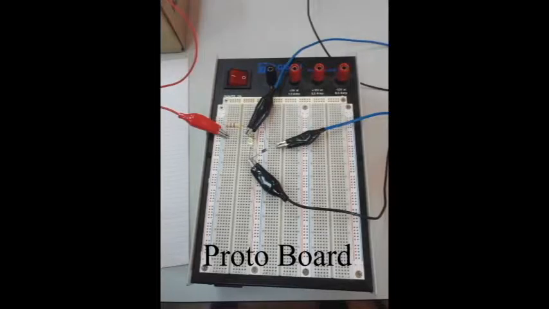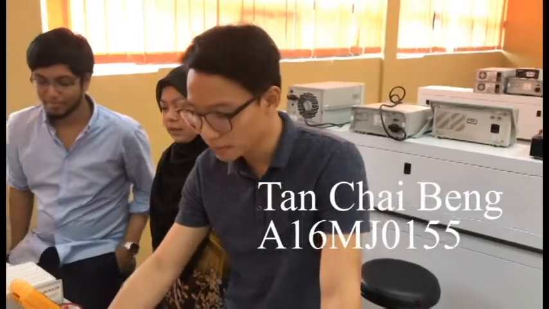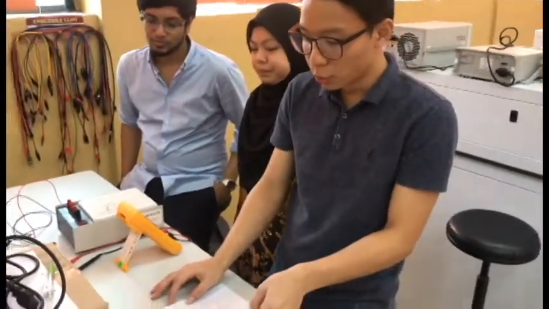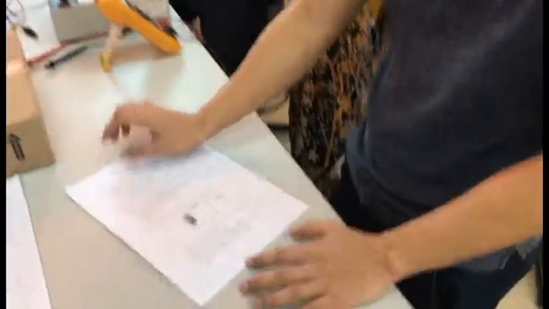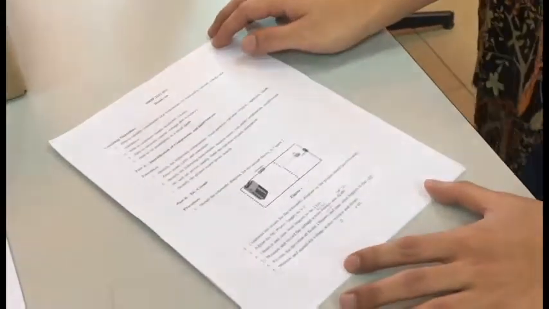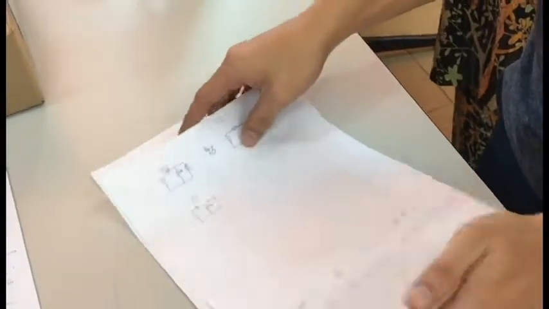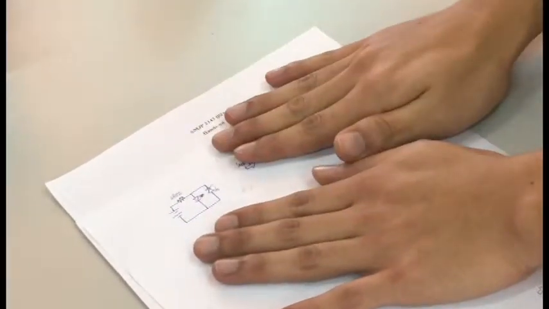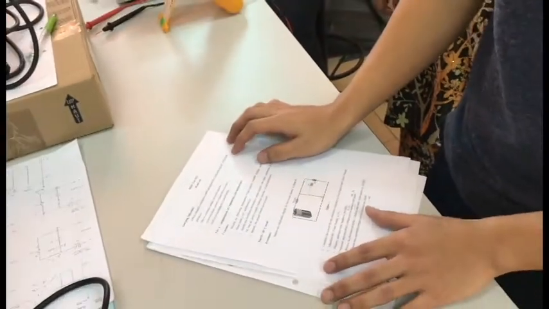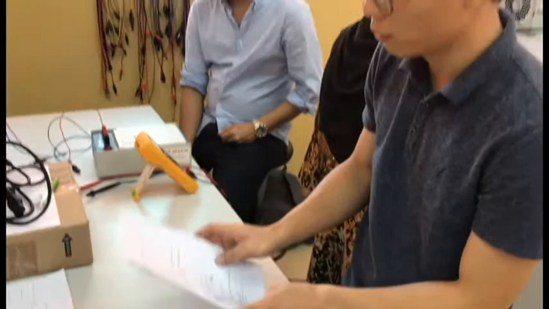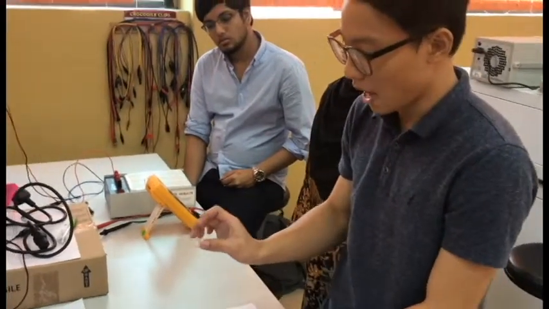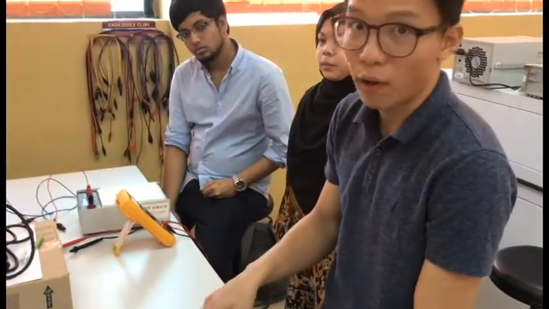That's all. Hello, I'm Chai Beng and we are doing part B now. From the procedure, it wants us to sketch a schematic diagram first, and I have drawn it like this. And it wants the 470 ohm resistor. So we want to find a resistor that has this value, which is 470 ohm.